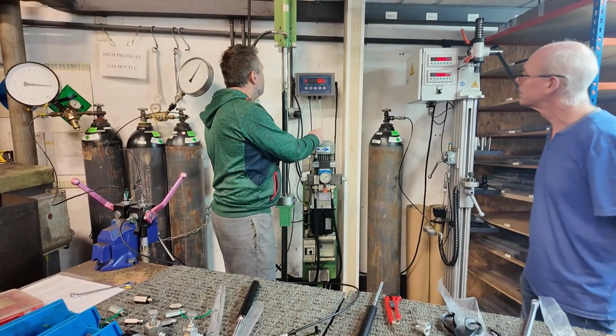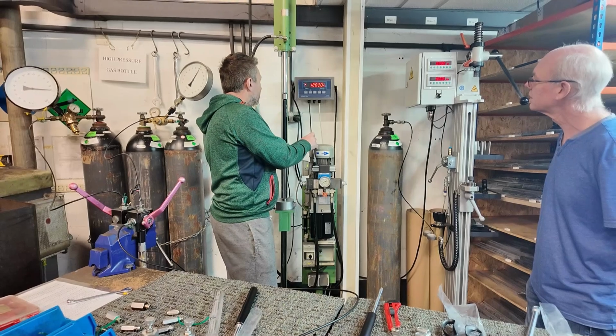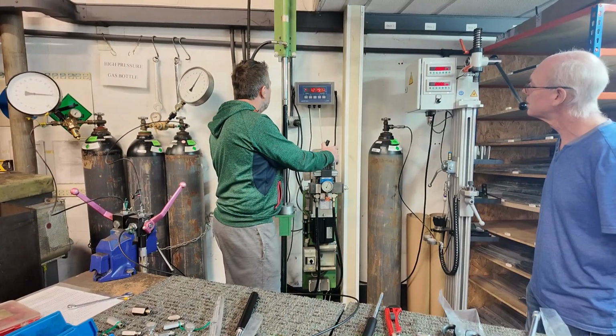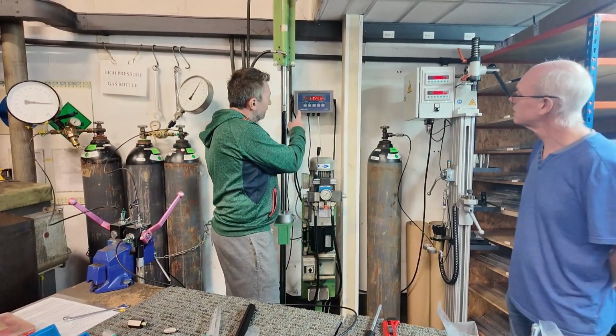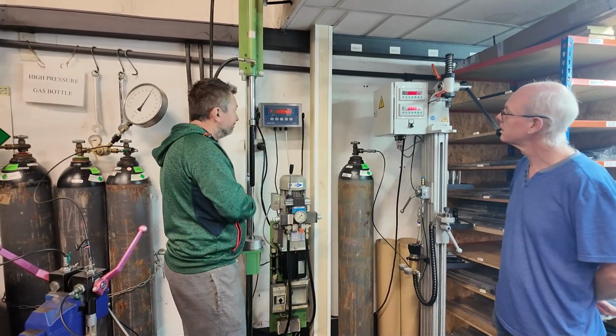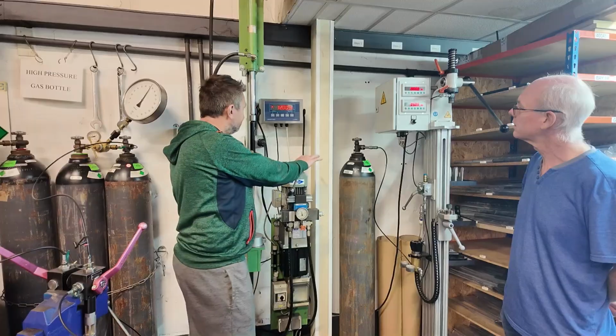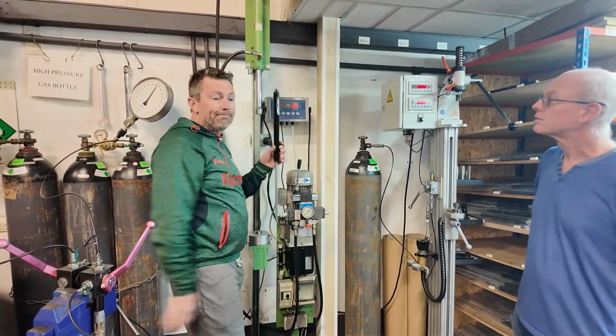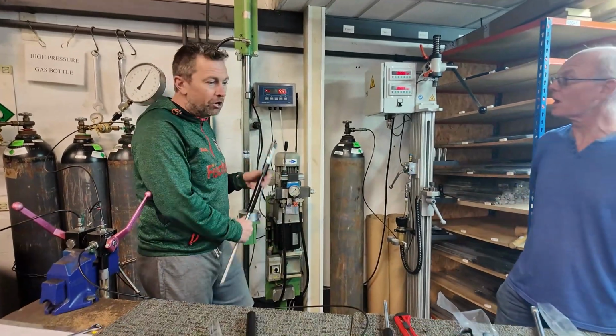We test the spring on this machine, and what we're trying to achieve here is 1200 newtons for this application. That's well within parameters. That's it. Done. That's ready to go. Your gas spring.